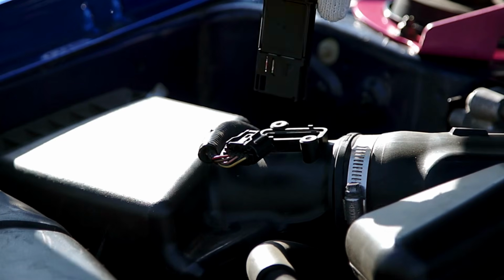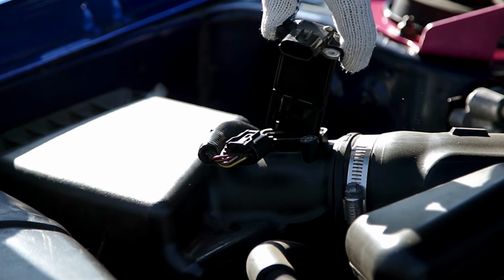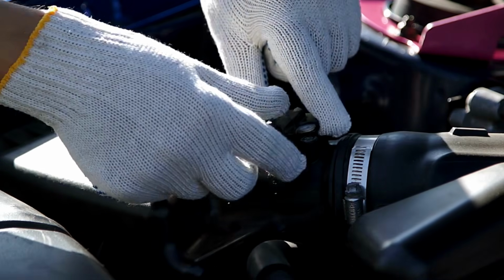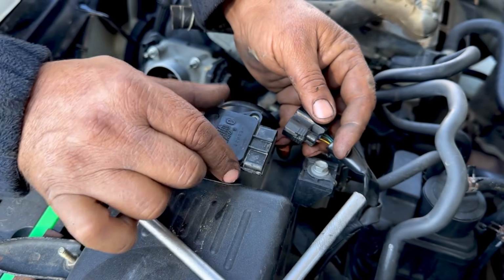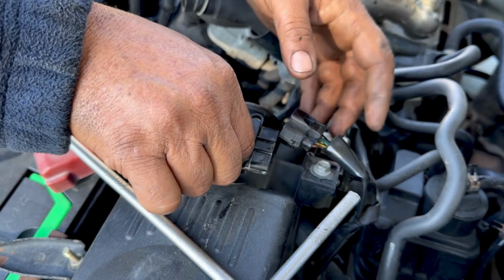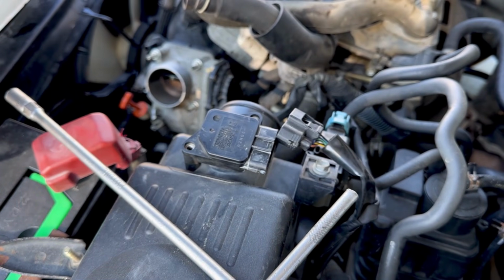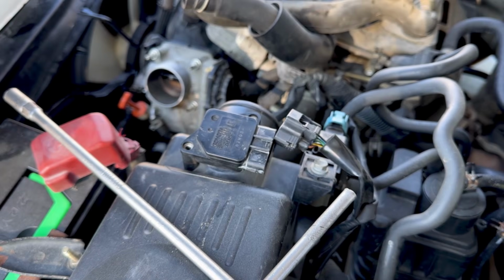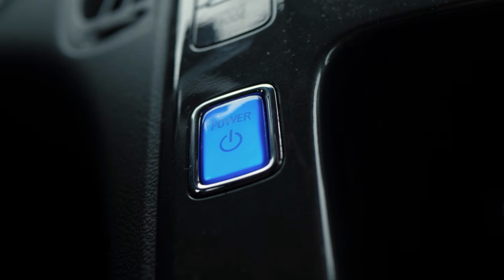Reinstall the sensor in the correct orientation, airflow arrow pointing toward the throttle body, away from the air filter. Reconnect the electrical connector until the retaining clip clicks positively. Reinstall the securing screws to the specified torque, typically 2 to 3 Newton meters, finger tight plus a quarter turn. The first start is the moment of confirmation.